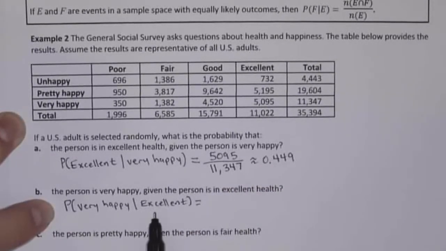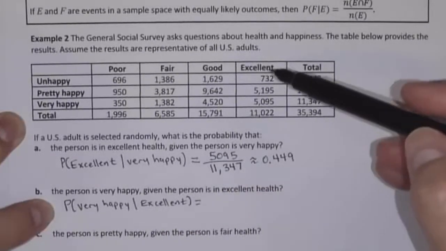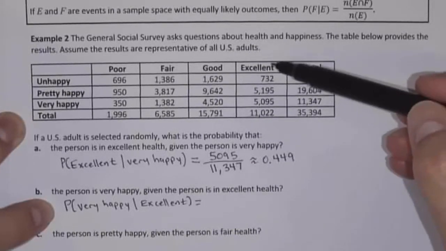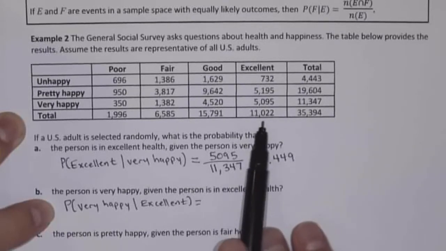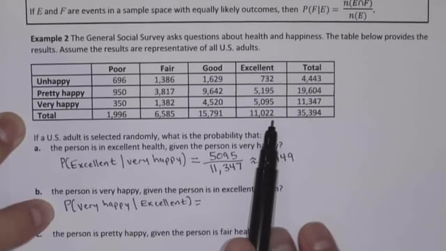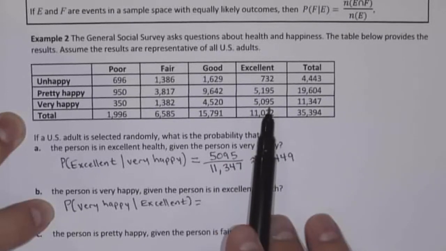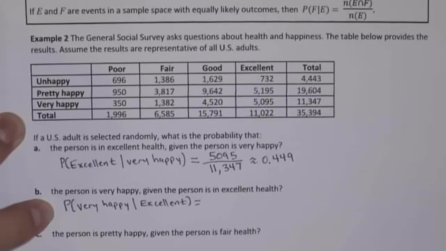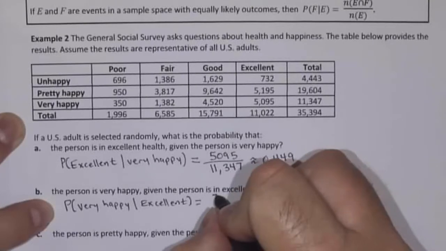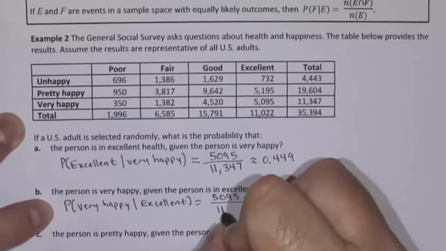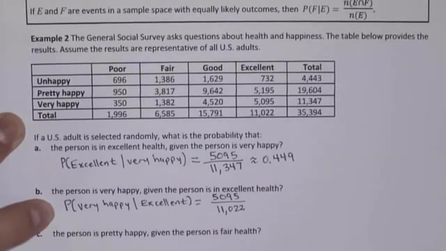So the fact that we know the individuals in excellent health means we're only looking at the individuals in this column, the column for excellent health. And there are 11,022 individuals in excellent health, and of those, 5,095 are very happy. So 5,095 are both in excellent health and very happy out of the 11,022. So 5,095 divided by 11,022.